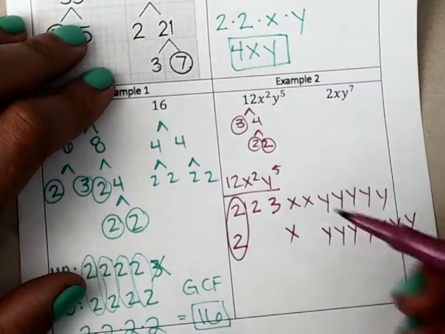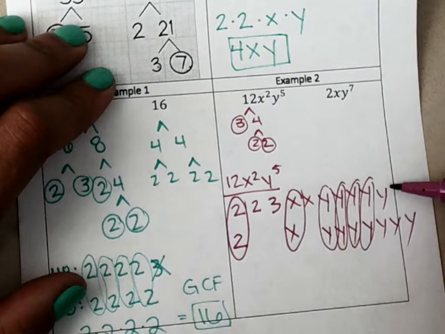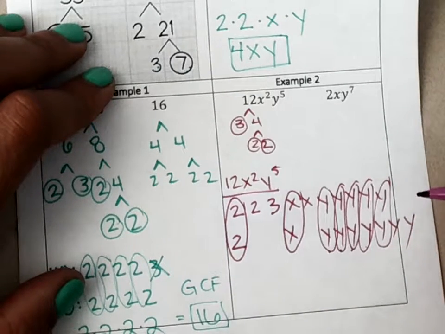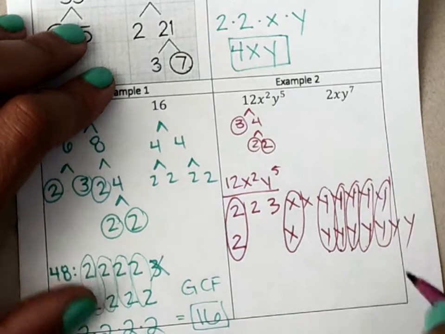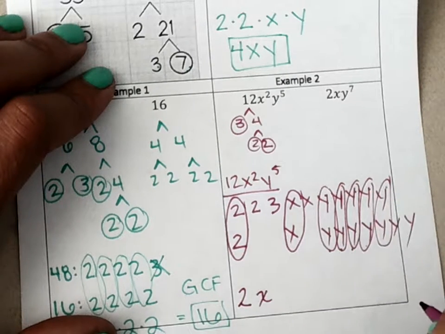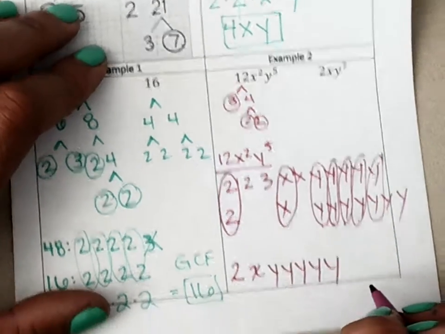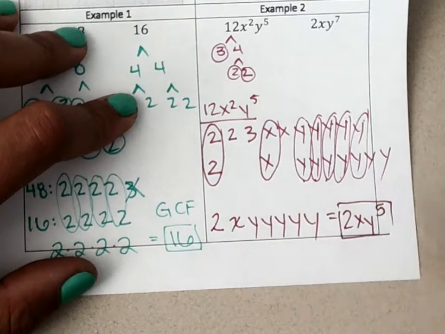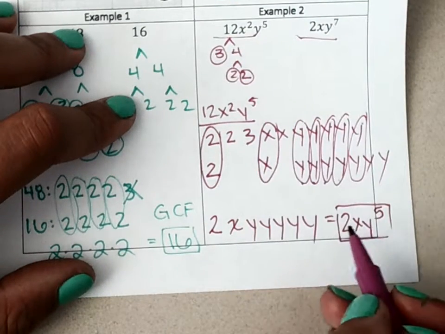We can circle a 2, an x, and 1, 2, 3, 4, 5 y's. So we bring that down, we have 2x and 5 y's, which we can then rewrite as 2xy to the 5th. So the greatest common factor of both of these terms, or monomials, is 2xy to the 5th.